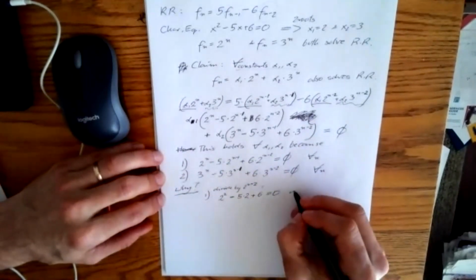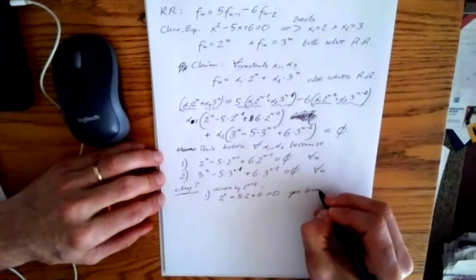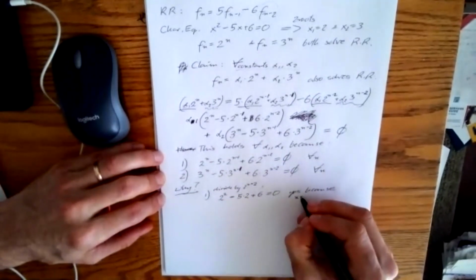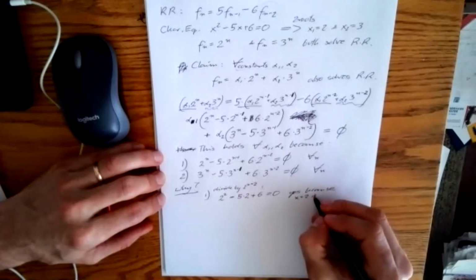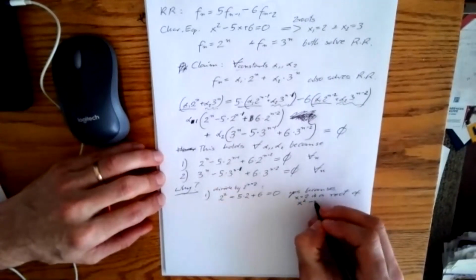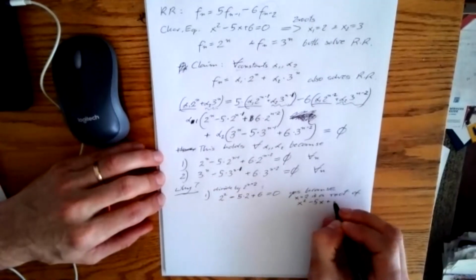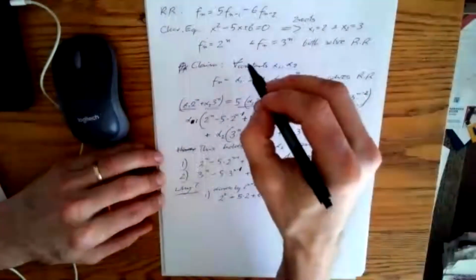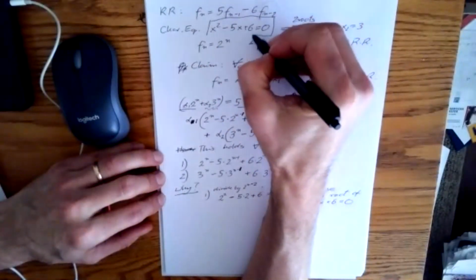And that's exactly true because x equals 2 is a root of this characteristic equation, x squared minus 5x plus 6 equals 0. That was the characteristic equation.